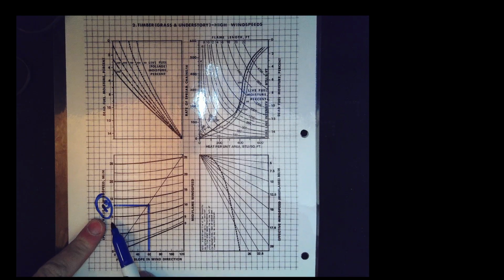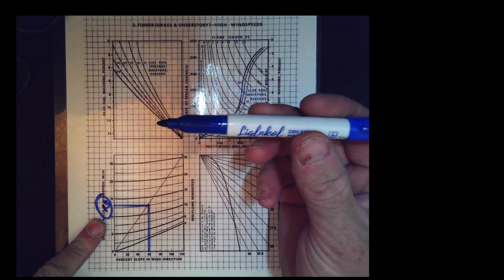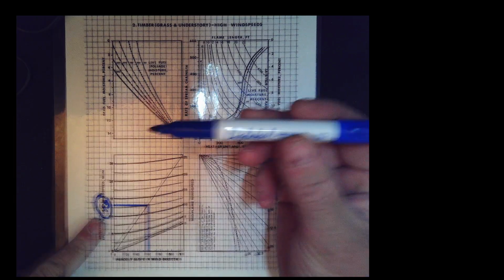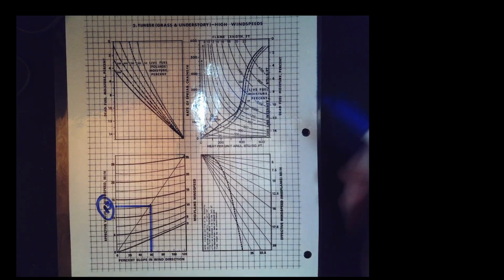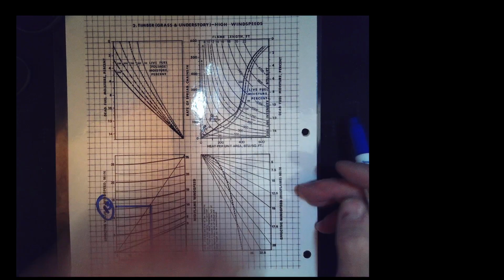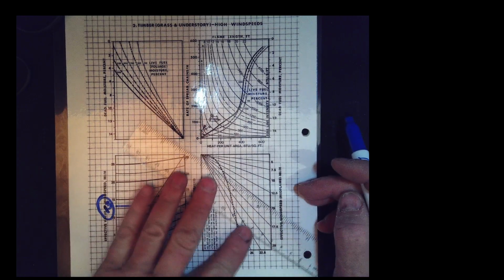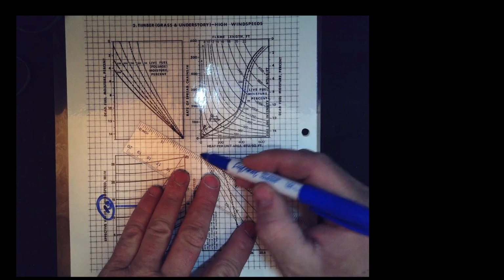Once we're done with this, now we take that number, and blue is often used as an input color. So we'll come over here, so you see 12.5, and then here's 15. So like I was saying, we'll estimate where our 13 mile an hour wind speed is going to be.